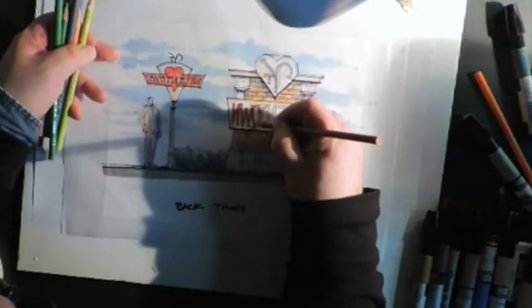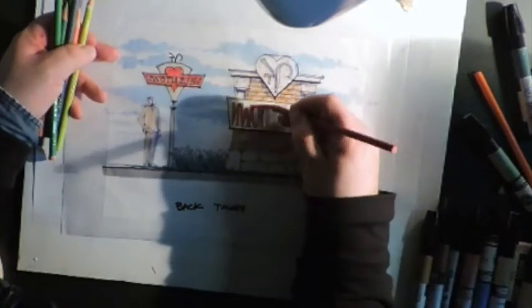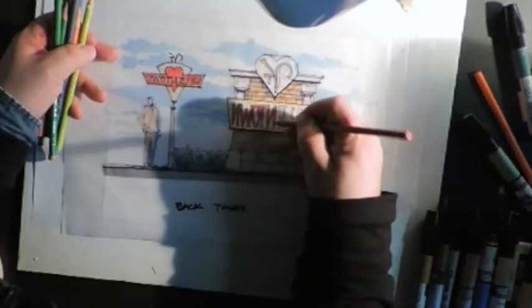Again, these might be metal letters set out from limestone. Could be backlit at night. Gives a really cool effect.